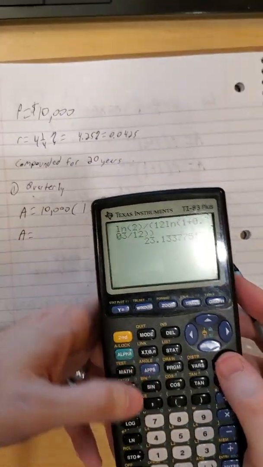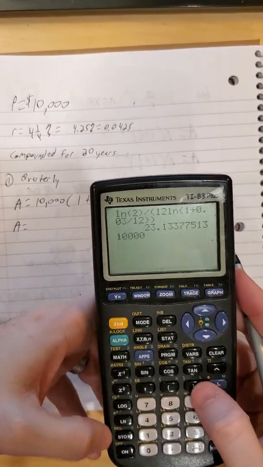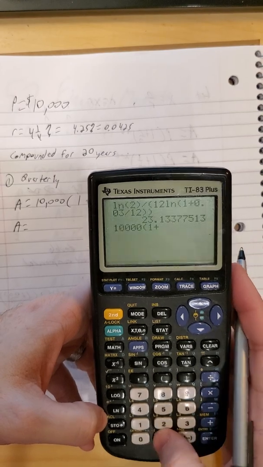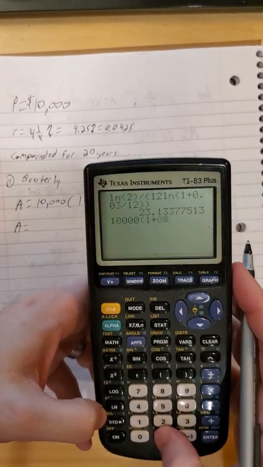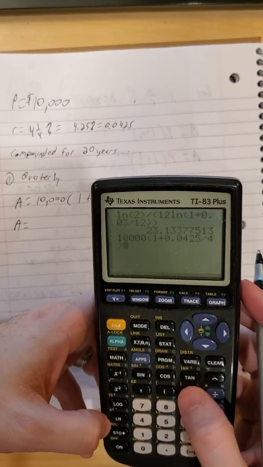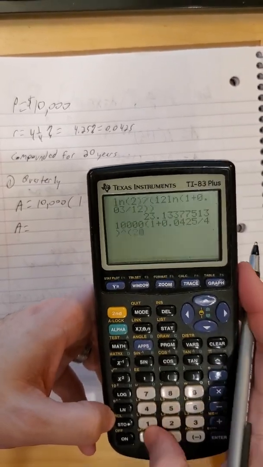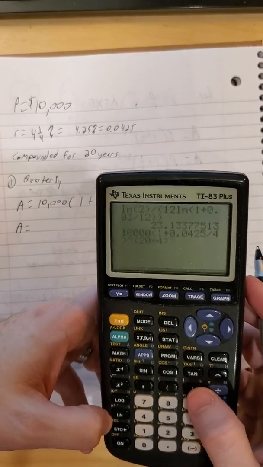And it's the calculator's problem after that. So then 10,000 by 1 plus 0.0425 over 4, close it up, and raise it to the parentheses 20 times 4, or just take care of that multiplication.